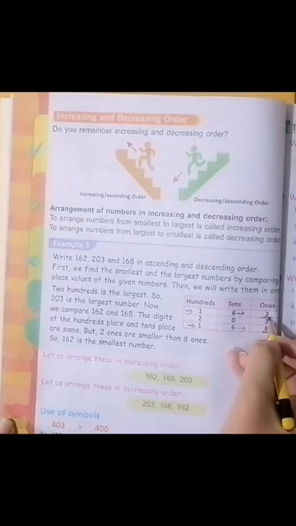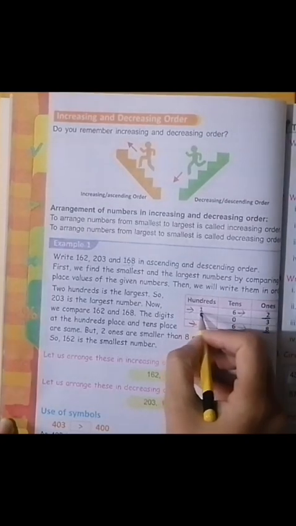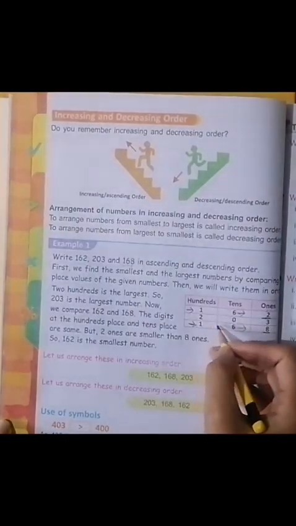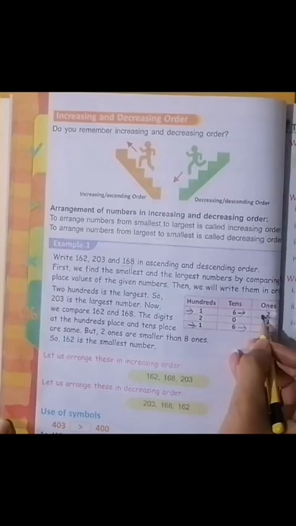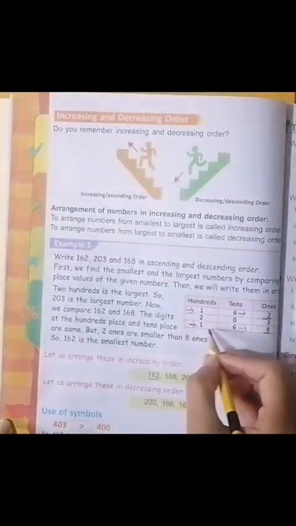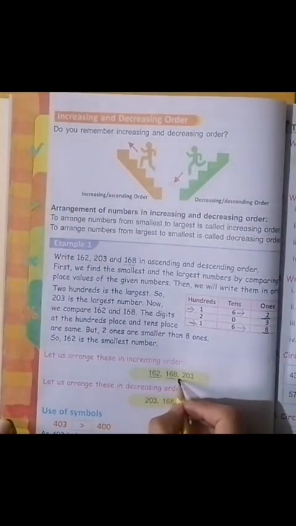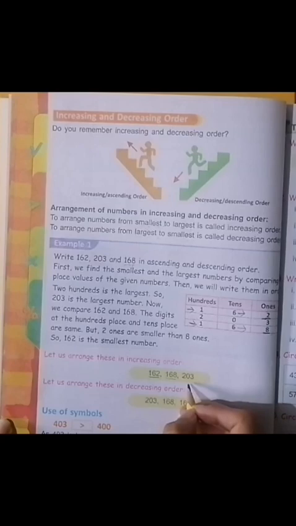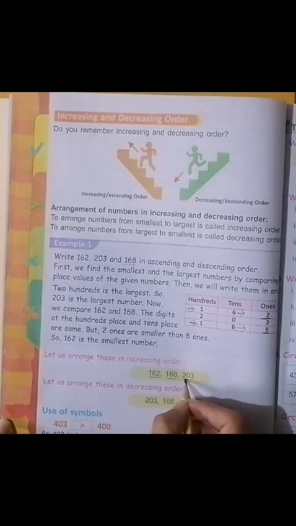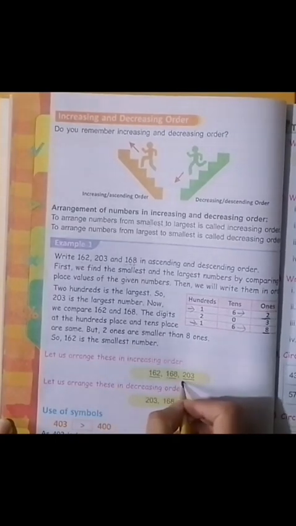Yes, 2 is the smallest among these, which means that this whole number 162 is the smallest value among these three numbers. So first of all we will write 162 here, comma, then comes the other number 168, comma, and the largest number among these three is 203, so we will write it at the end. This is how we arrange the numbers in increasing order.